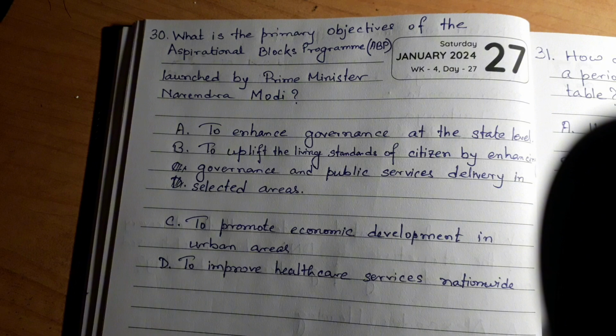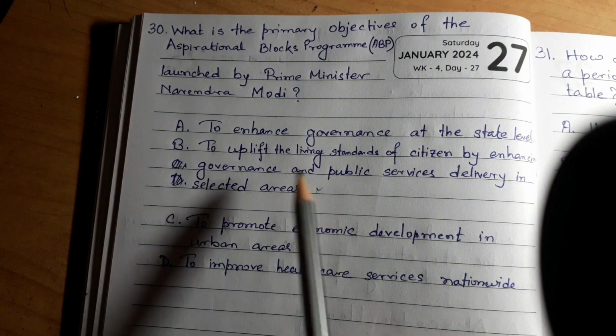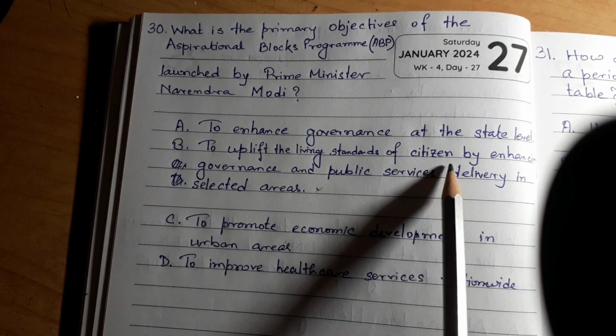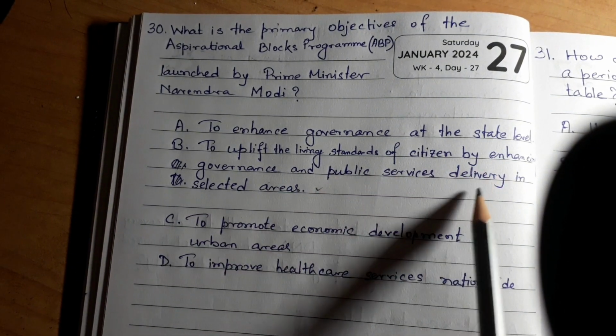C. To promote economic development in urban areas. D. To promote healthcare services nationwide. What is the right answer? The right answer is B, to uplift the living standard of citizens by enhancing governance and public services delivery in selected areas.